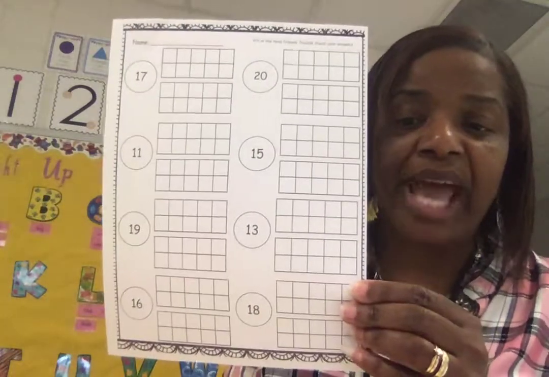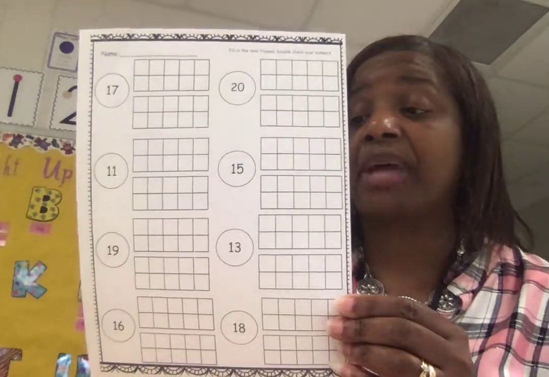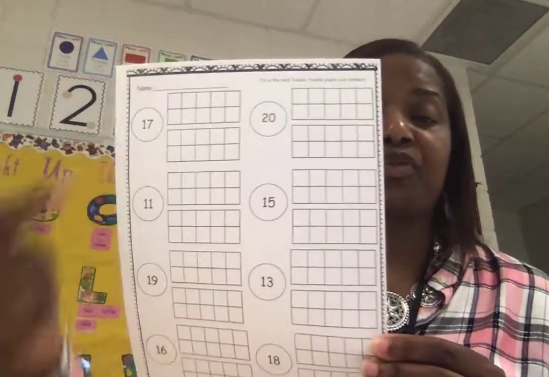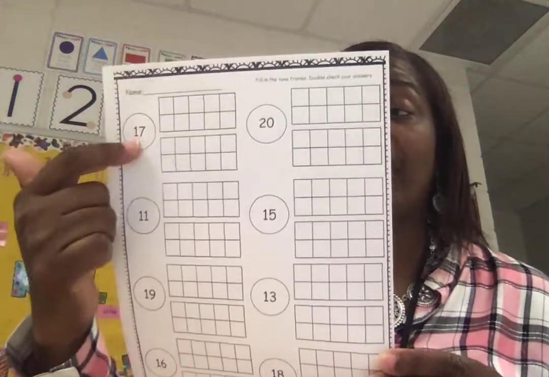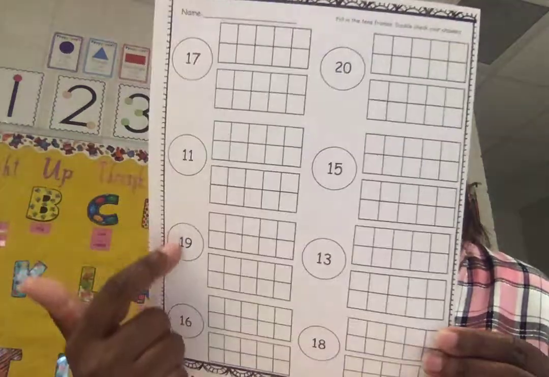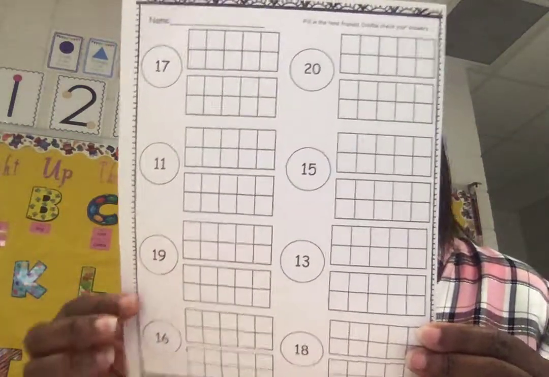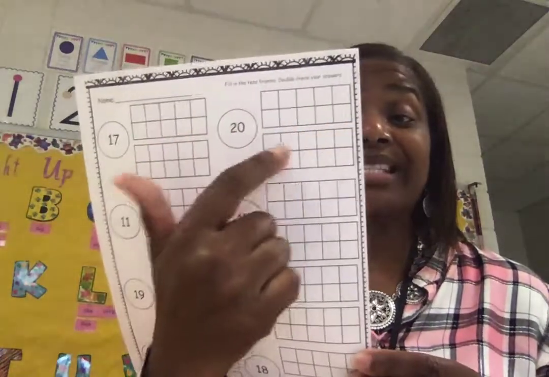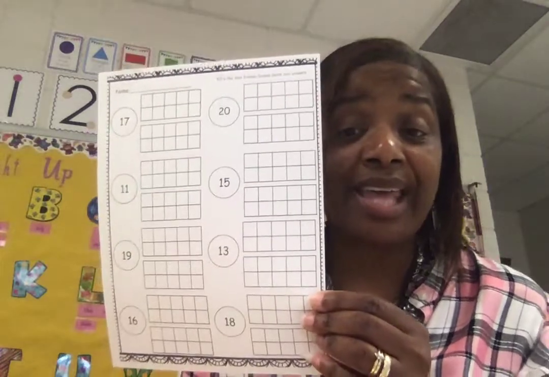All right, as we continue to talk about math, you are going to be working on your ten frames and your numbers in the teens. Take a look. You have the numbers 17, 11, 19, 16. There's 20 at the top. 15, 13, and 18. How many does this represent? A what? Tens frame. So 17 is a group of 10. And how many extra ones? I want to see 7 extra ones. Remember that second number tells you how many extra ones you're going to have, okay? When you get to 20, that's 2 groups of 10s. Let's see what you do when you get to that number, okay?